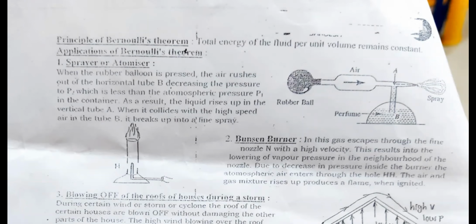The total energy of the fluid per unit volume, wherever you consider at the start, any given volume, total energy always remains constant. So the first application is the sprayer or atomizer, which means you want to spray out some liquid.